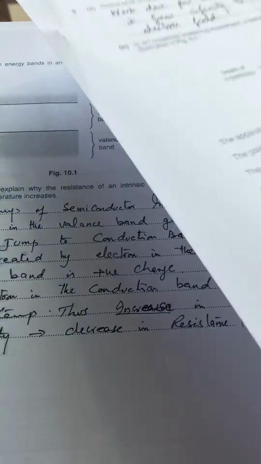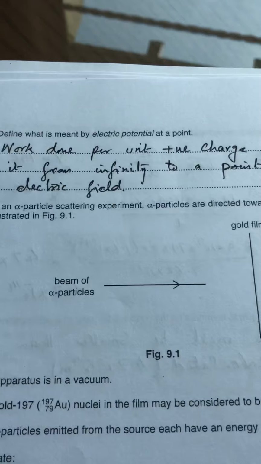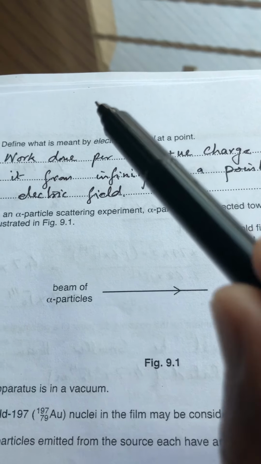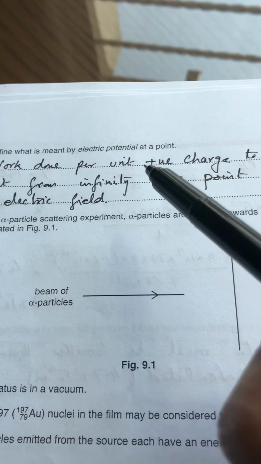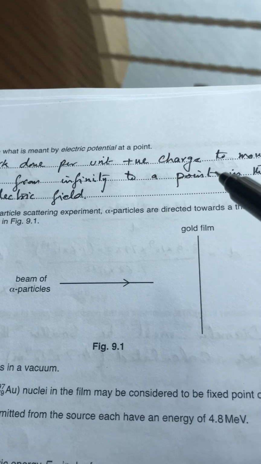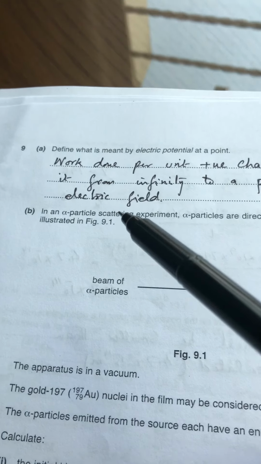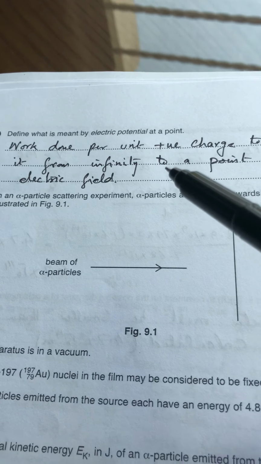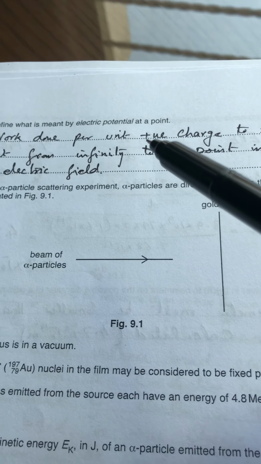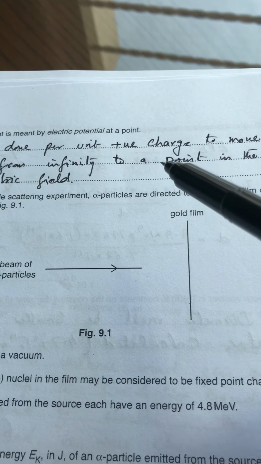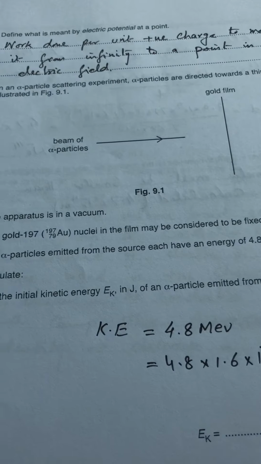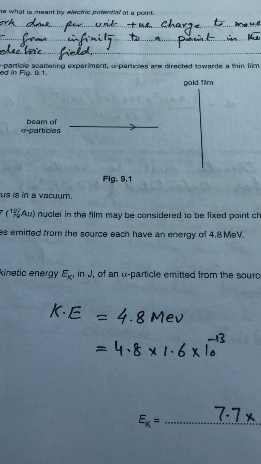And the next question is question number 9. The question is, define what is meant by electric potential. So work done per unit positive charge to move it from infinity to a point in the electric field is called electric potential. And remember, for a positive charge, electric potential is positive. For a negative charge, it will be negative. It doesn't mean that it's a vector. It's a scalar, because work is scalar and charge is scalar, so the electric potential is scalar.